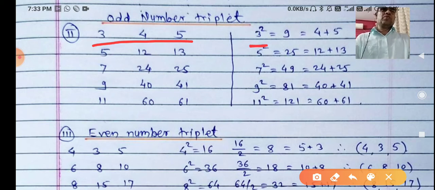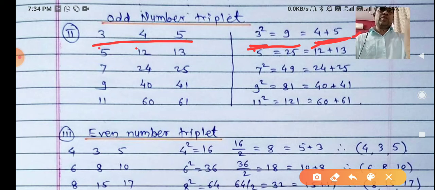So we square this, 3 square means 9. 9 is divided into two parts, two numbers, but the difference between them is only 1. So 9 means 4 plus 5. So these two numbers are 4 and 5. So we write here 3, 4 and 5 in this way.